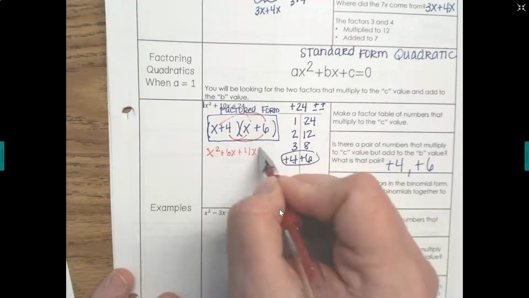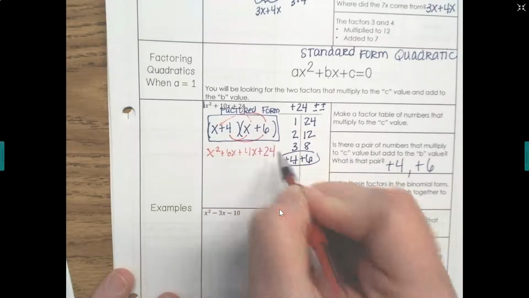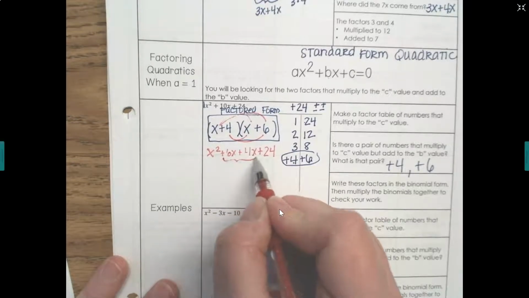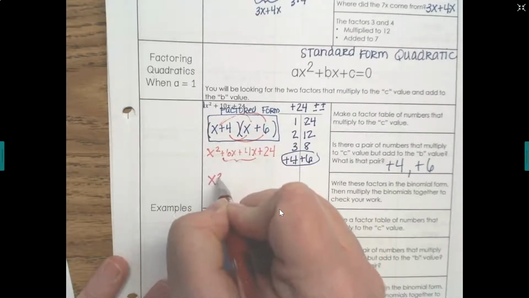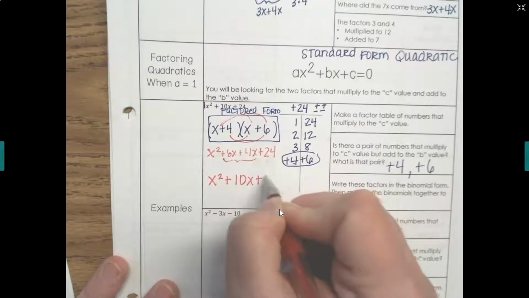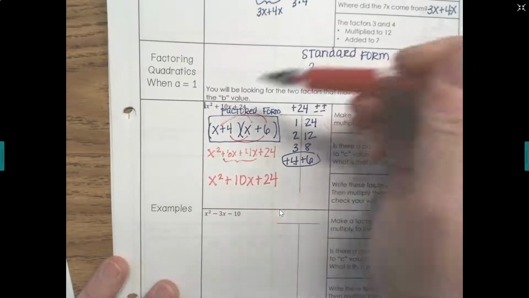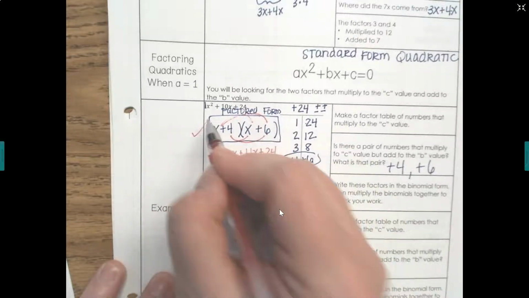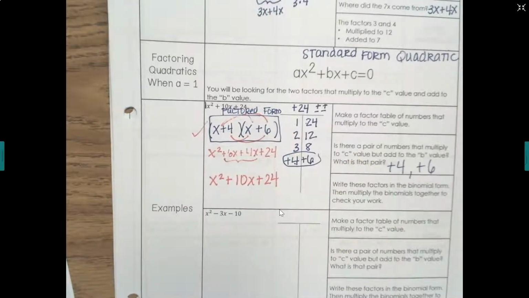And 4 times 6 is 24. When I combine my like terms right here in the middle, I end up with x squared plus 10x plus 24, which is what I started with initially. So this is correct. Okay, so we're undistributing.